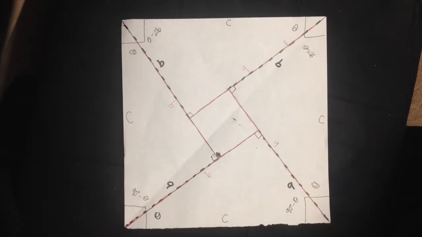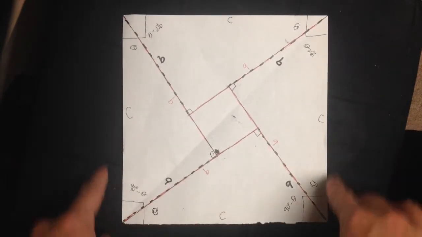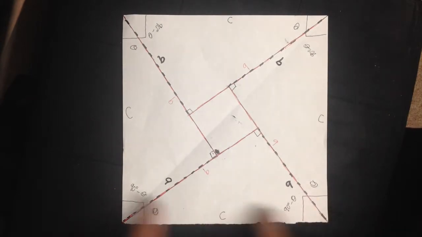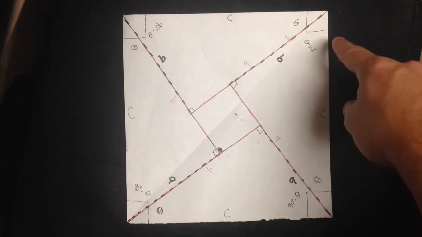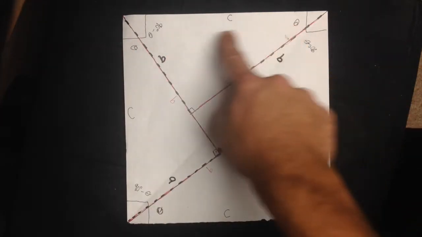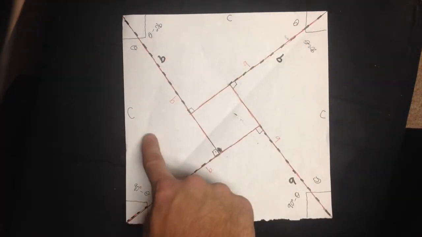So moving on from that, as you can see, each side of the entire square is labeled C. So this side length right here is C, this side length right here is C, this side length right here is C, and this side length here is also C.